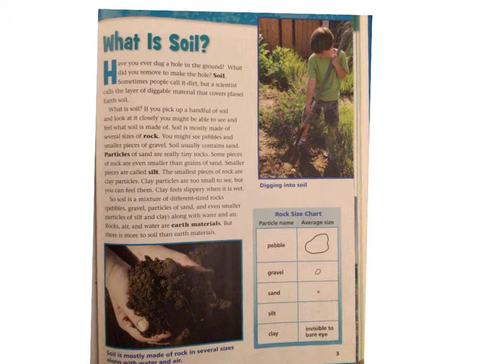What is soil? If you pick up a handful of soil and look at it closely, you might be able to see and feel what soil is made of. Soil is mostly made of several sizes of rock. You might see pebbles and smaller pieces of gravel. Soil usually contains sand. Particles of sand are really tiny rocks. Some pieces of rock are even smaller than grains of sand. Smaller pieces are called silt. The smallest pieces of rock are clay particles. Clay particles are too small to see, but you can feel them. Clay feels slippery when it is wet.